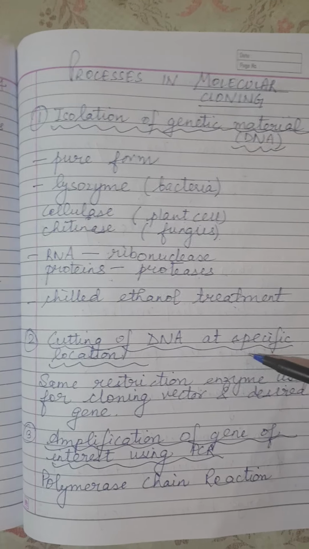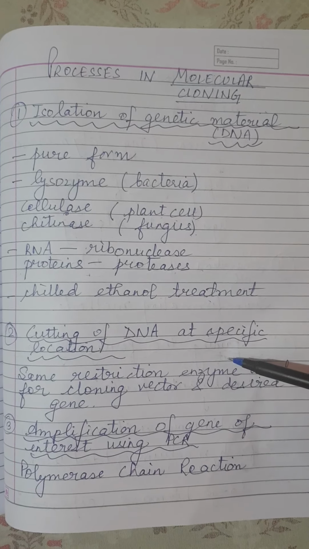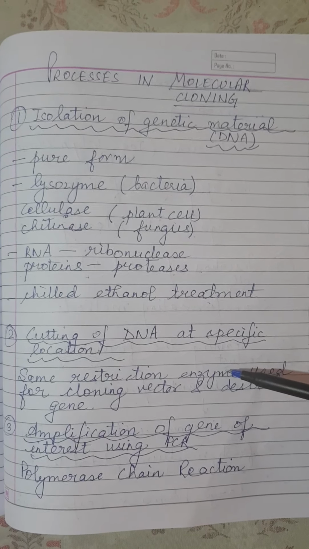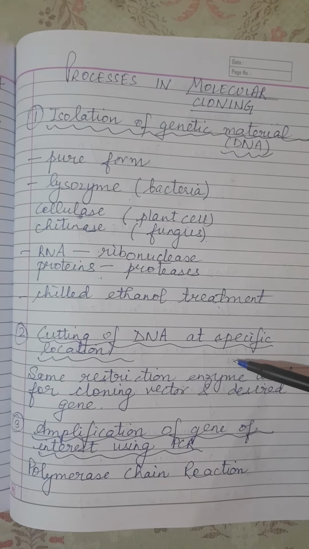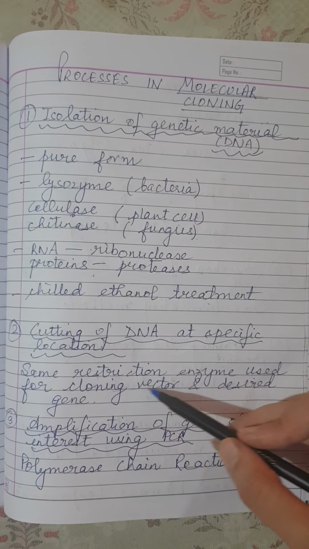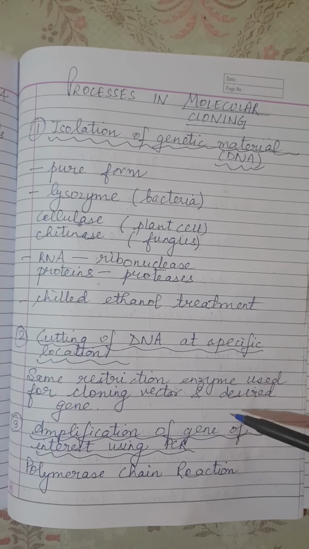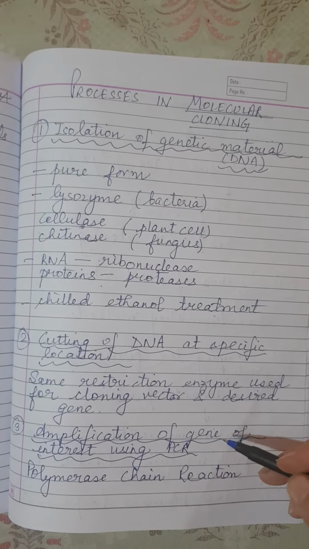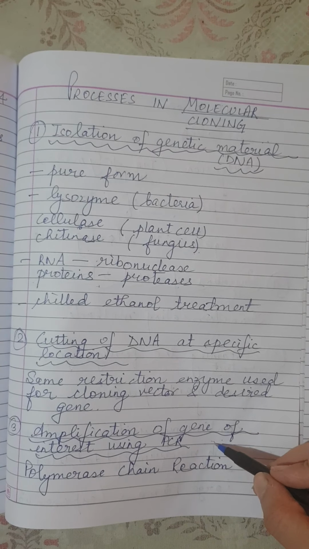The second step is cutting of DNA at a specific location. By now we know that it will be cut with the same restriction enzyme as we are cutting our cloning vector with. Suppose we are cutting the DNA with the EcoRI enzyme. The plasmid or the cloning vector will also be cut with the same enzyme to release the sticky ends, helping in ligation. The next step is amplification of the gene of interest using PCR.